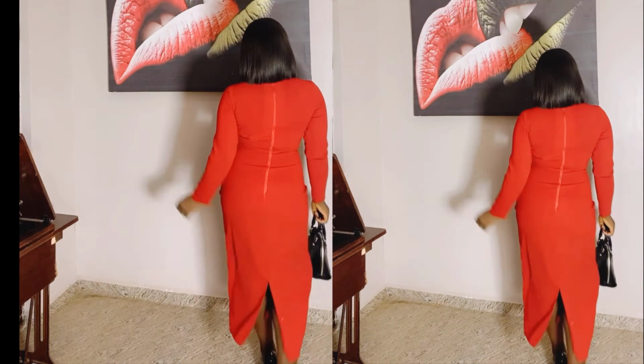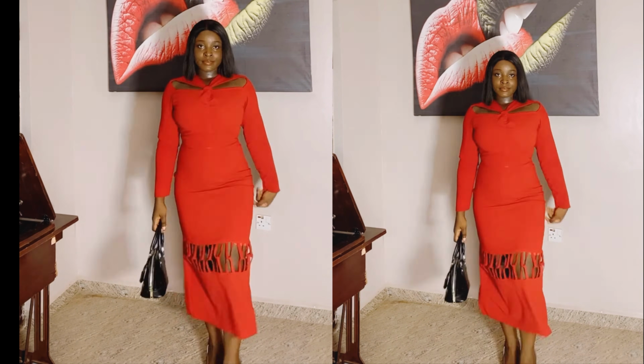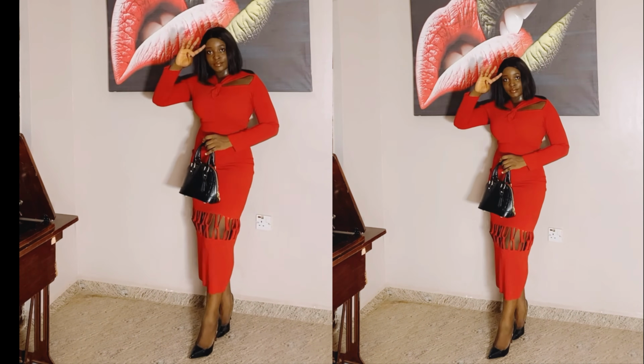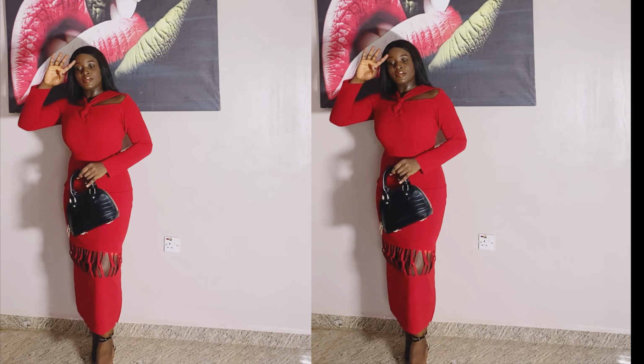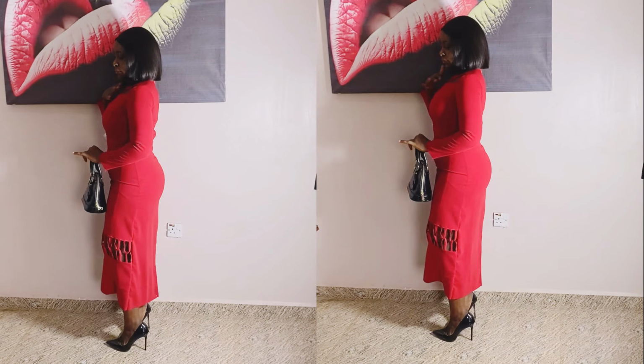My name is Abiola, and in today's tutorial we will be recreating this stunning dress. You've seen the inspiration and you have also seen the outcome. One important thing I would like to point out is the fact that I did not use any dart in the making of this dress, simply because the inspiration did not have any dart and it came out really nice.